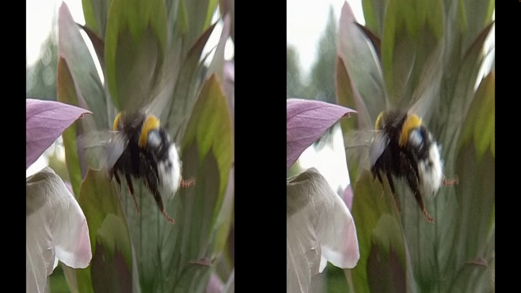And this is a bee that was in the public garden at the Museumplein in Amsterdam.